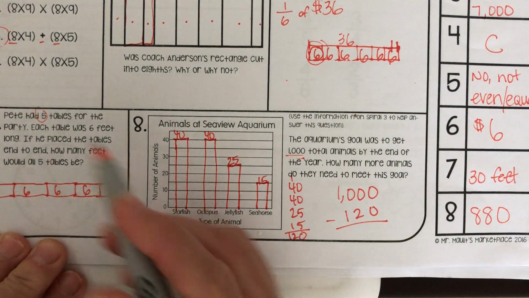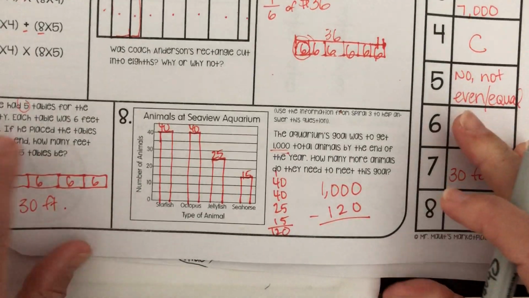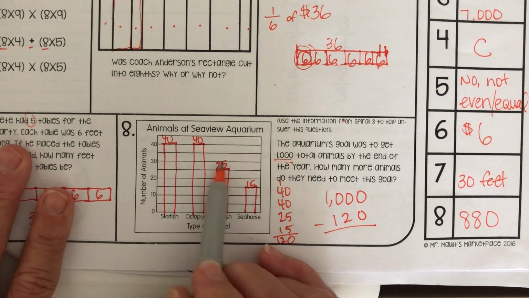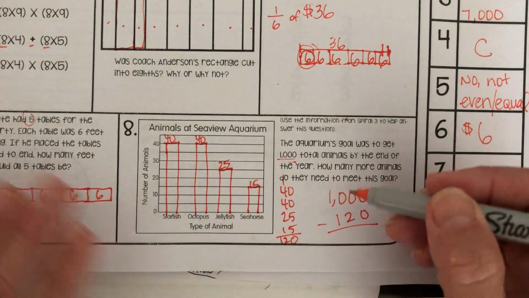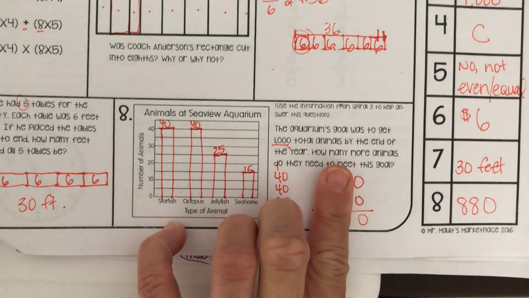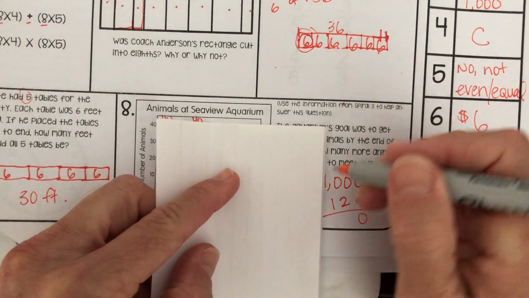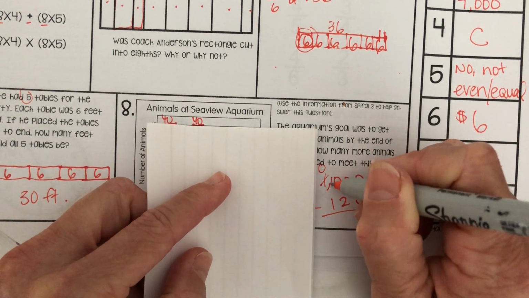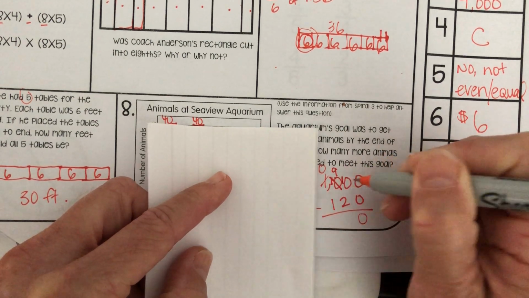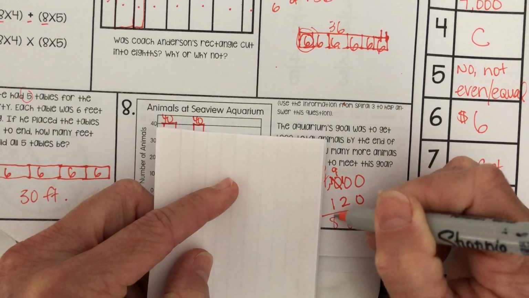The 5 tables, 5 times 6 is 30. And here, if you add up the ones that they have, 40, 40, and these are 40. So that's 120, and you need to subtract it from 1,000, okay? So 0 minus 0 is 0. 0 minus 2 I cannot do. Nobody's home. I can finally take 1 away from here and give myself 10. Then I can take 1 away from here and give myself 10. So 10 minus 2 is 8, and 9 minus 1 is 8.